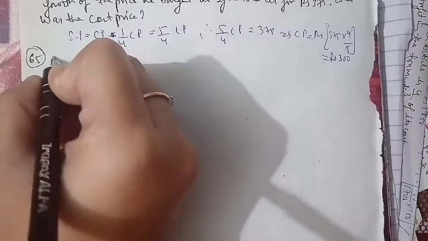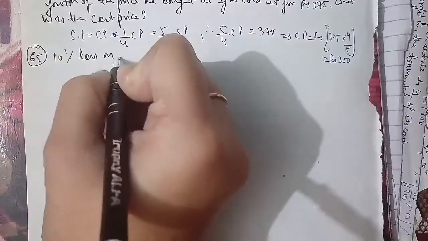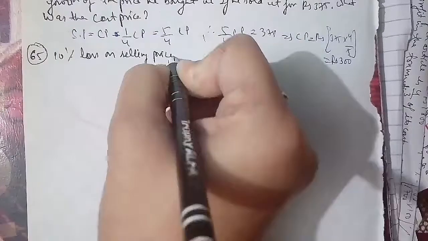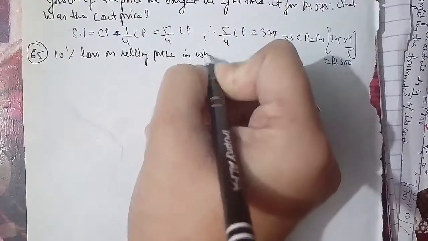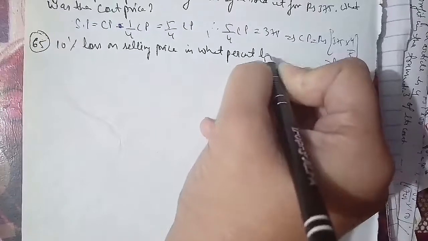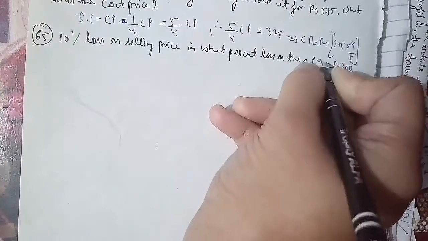So we go ahead. 10% loss on selling price is what percent loss on the cost price, that we have to talk about. So we go ahead for the solution here. Let SP equal rupees 100.